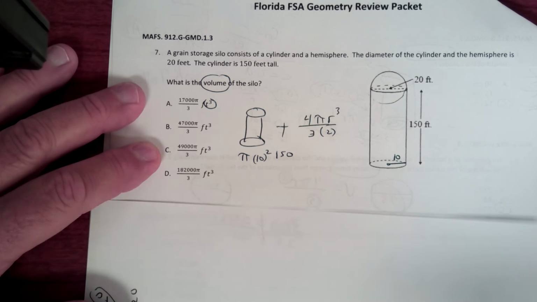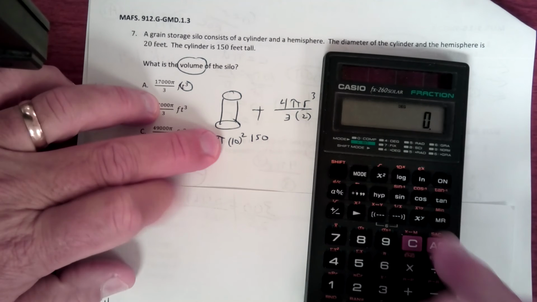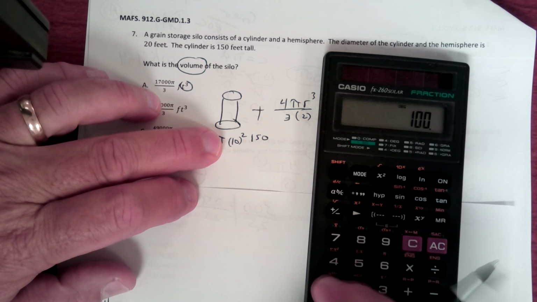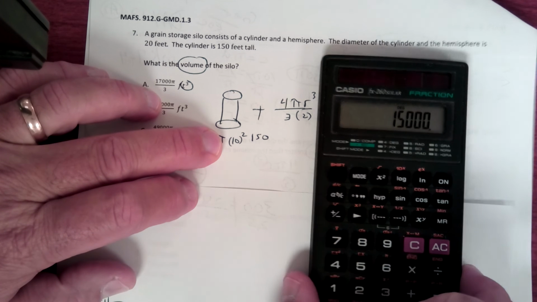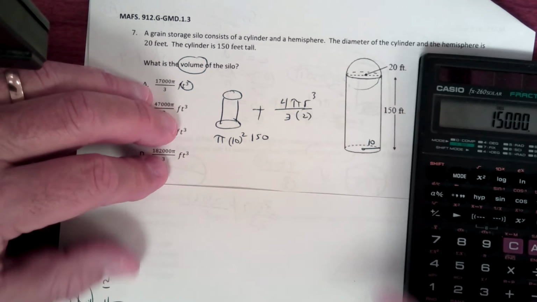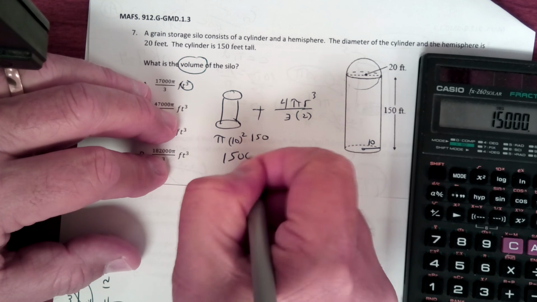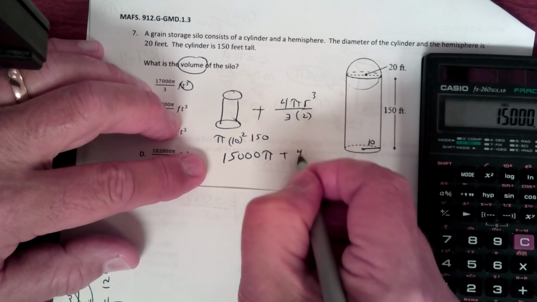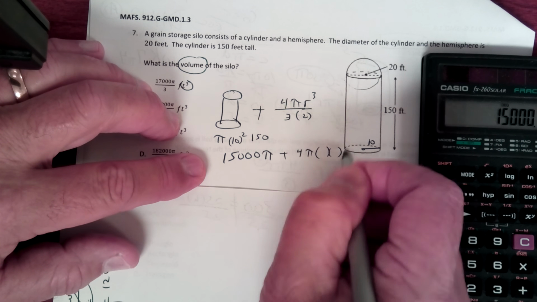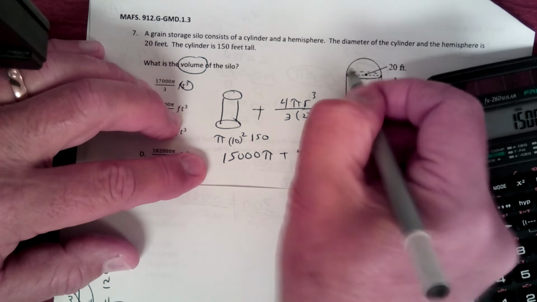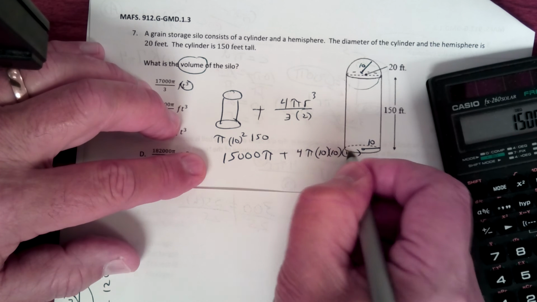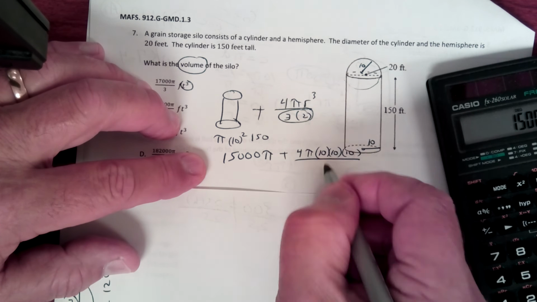So this one is 10 times 10, 100, times 150. And I get a large number, 15,000 pi. Plus this one is going to be 4 times pi times the radius cubed. The radius of this sphere is 10, but then you have to divide by 6 in this case.